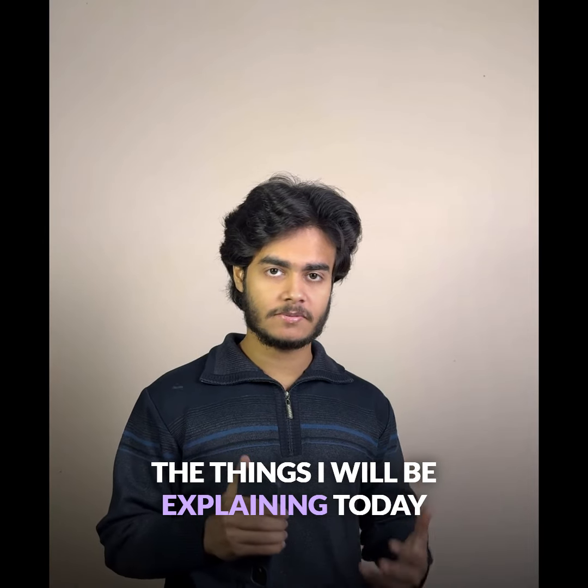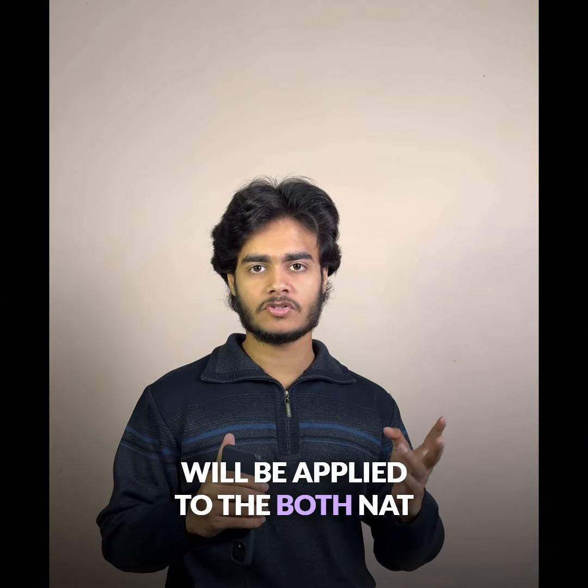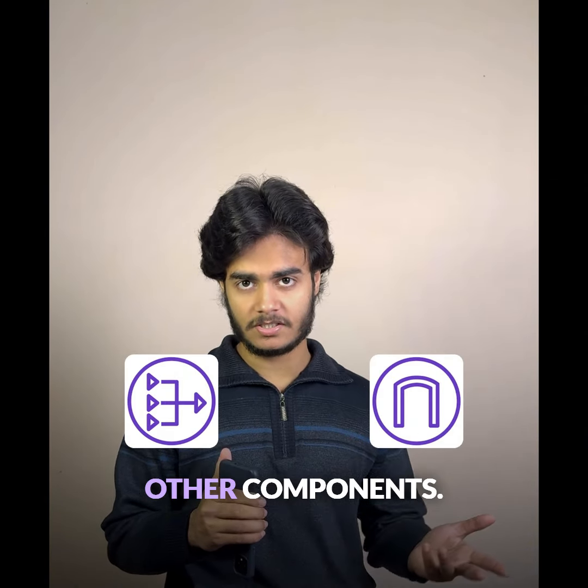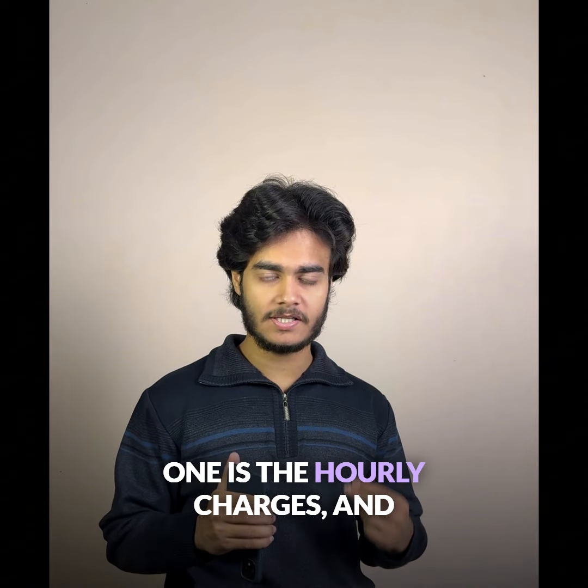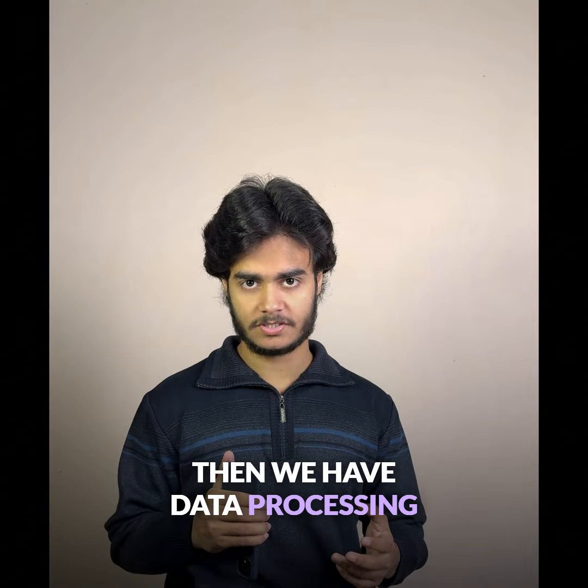The things I will be explaining today will apply to both NAT and internet gateways or any other components. So the billing here has two components. One is the hourly charges, and then we have data processing charges.